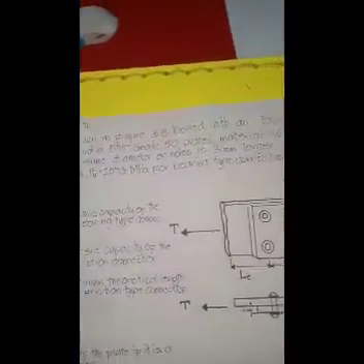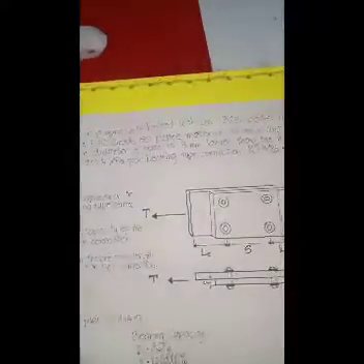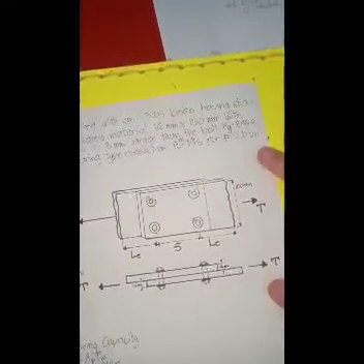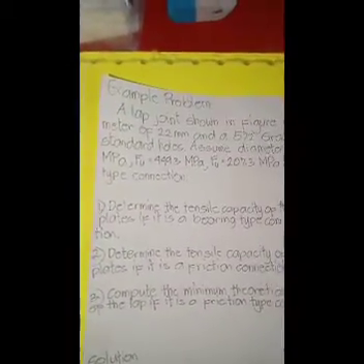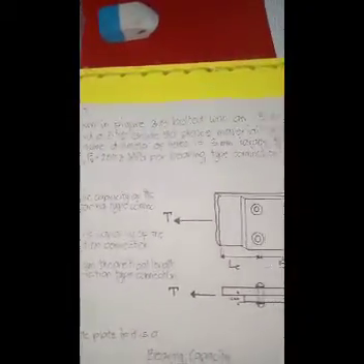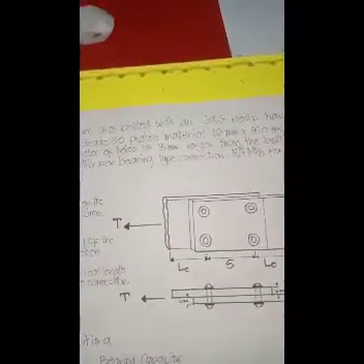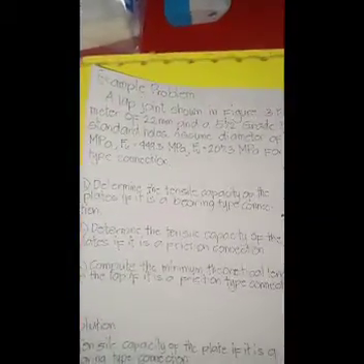Assume the diameter of the holes is 3 mm larger than the bolt. F sub y is equal to 345.6 MPa. Then F sub u is equal to 449.3 MPa. Then F sub v is equal to 207.3 MPa for bearing type connection. F sub v is equal to 121 MPa for friction type connection.